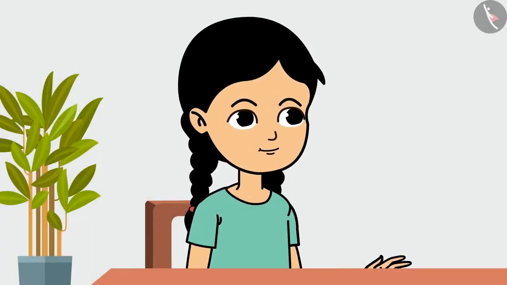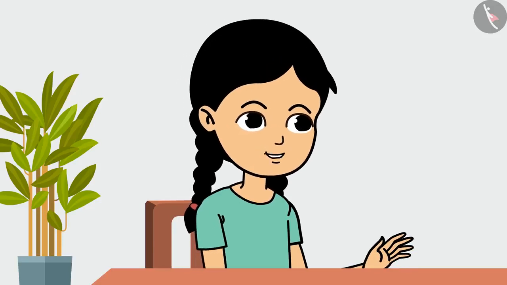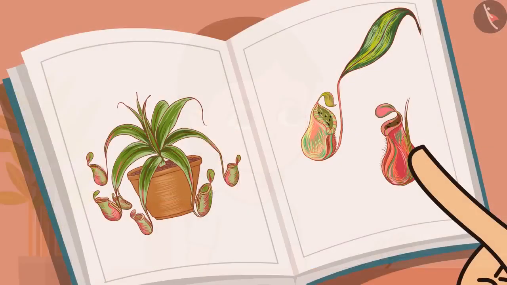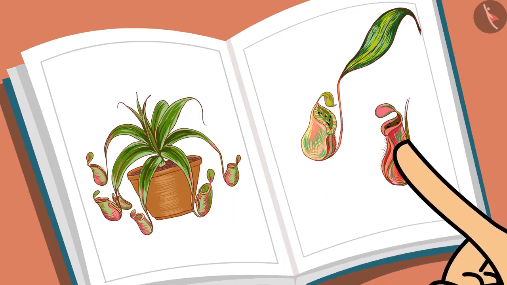Didi, look at this plant. It has green leaves. Why is it in the category of plants that use heterotrophic nutrition? Yes, this is a good observation. Some plants have leaves but are still dependent on others for food.